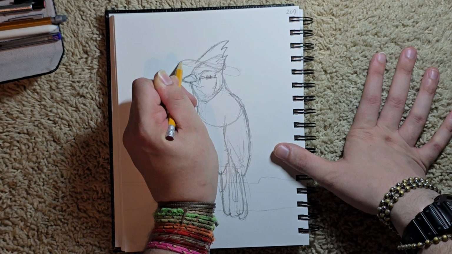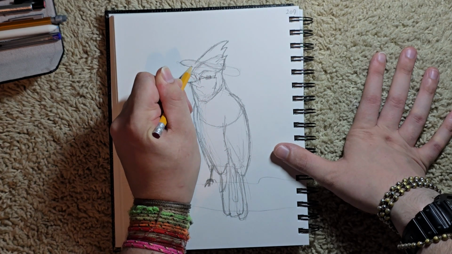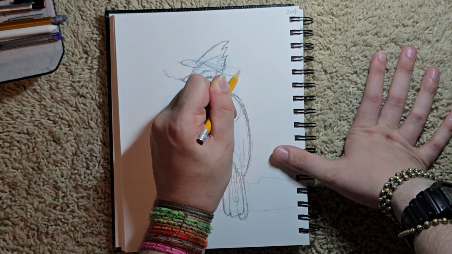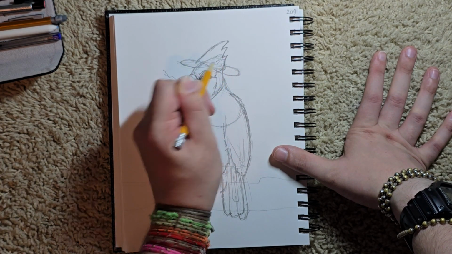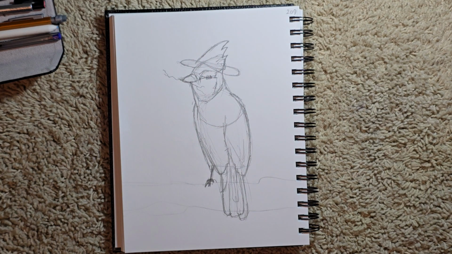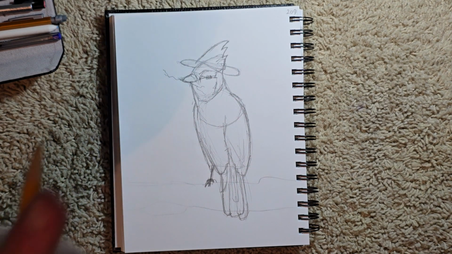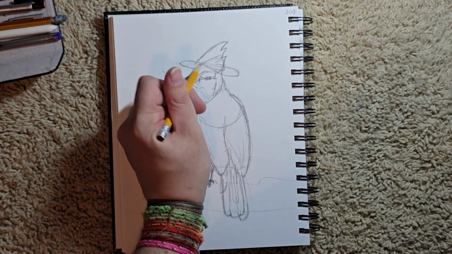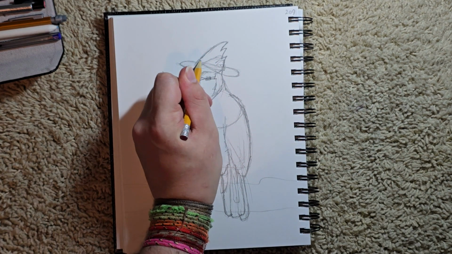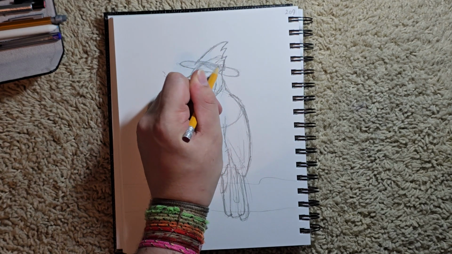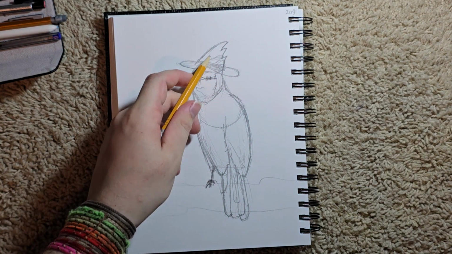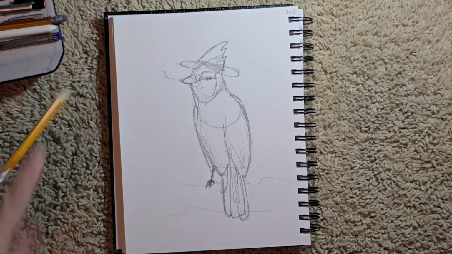There we go. Then we can see the bottom part of the hat right there. And there we go. There's our little blue jay with his little hat. That's what they're called, blue jays. We'll go ahead and give it a little wrap around it too. Alright, cool. We might want to make the hat a little more pointed that way, but that's fine.